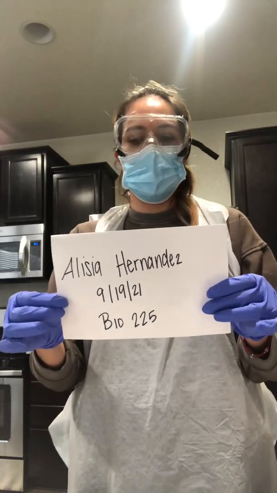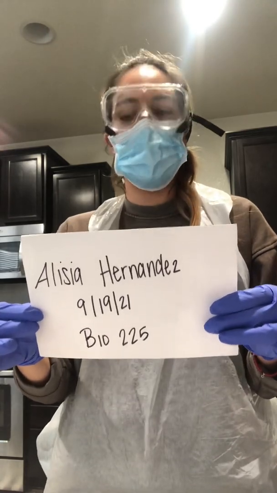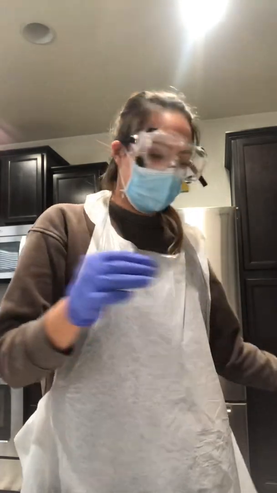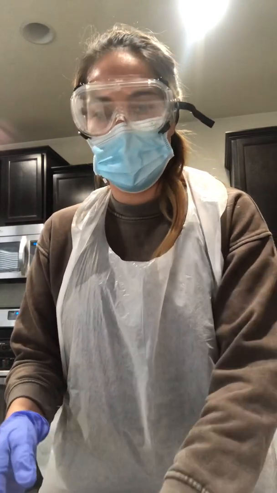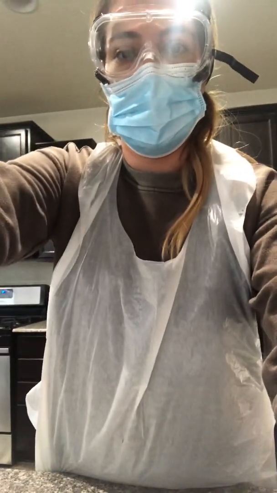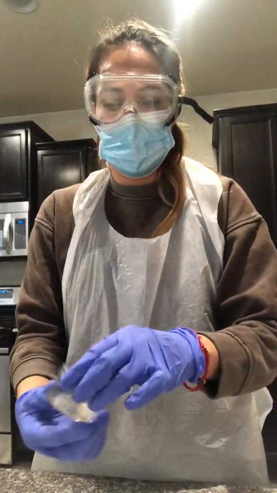This is the results of the Agar plates for week 2, lab 3. So I have my Agar plates. I'm going to start with one.